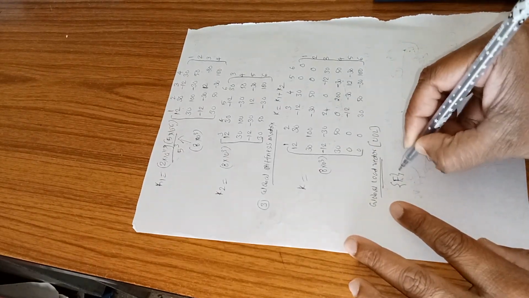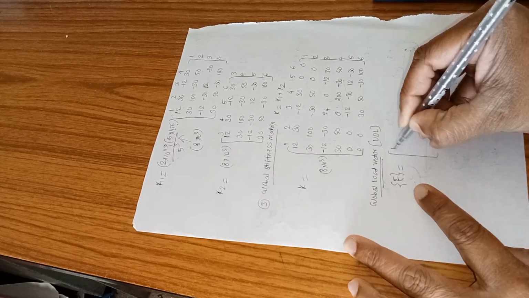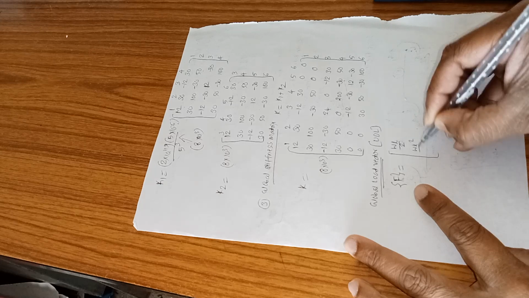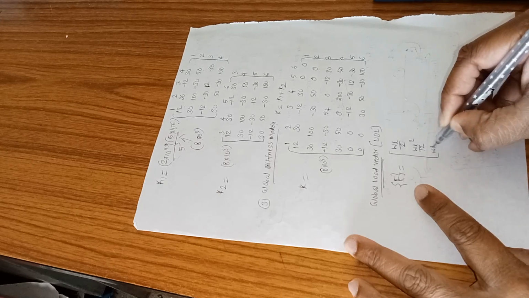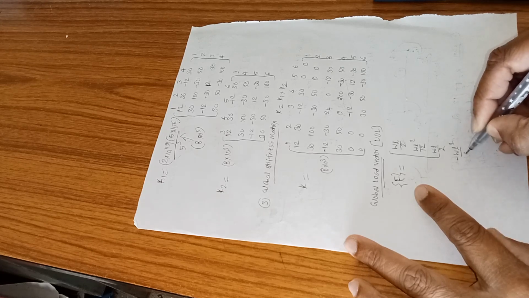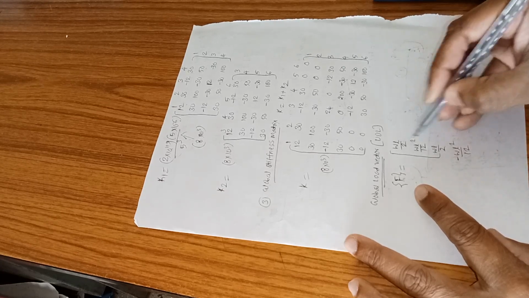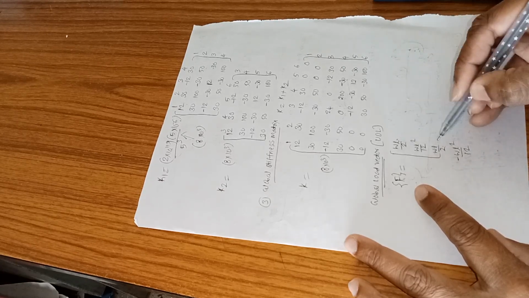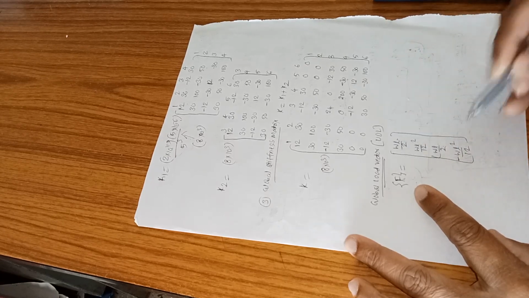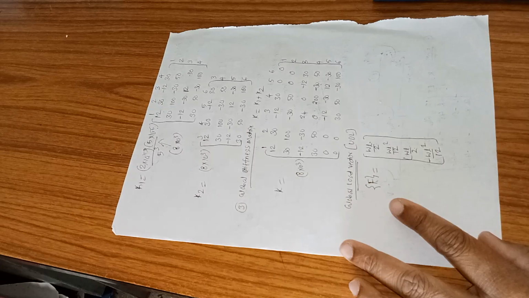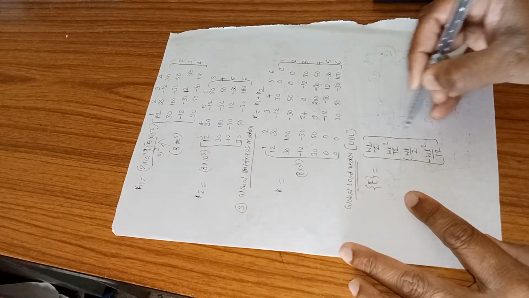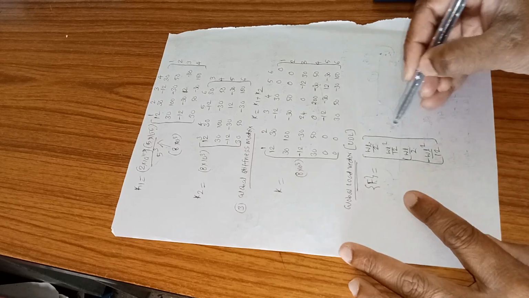That is F equals, let me write the formula: WL by 2, WL square by 12, WL by 2, and minus WL square by 12. So WL by 2, WL by 2, WL square by 12 and WL square by 12, with plus and minus signs over here. I have to find this separately for element 1 and element 2, because for element 1 you get 1, 2, 3, 4, and for element 2 you get 3, 4, 5, 6.